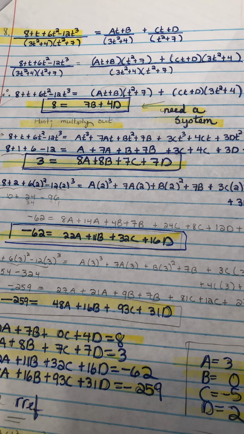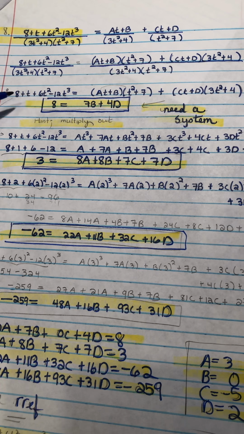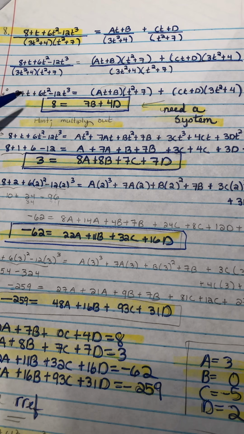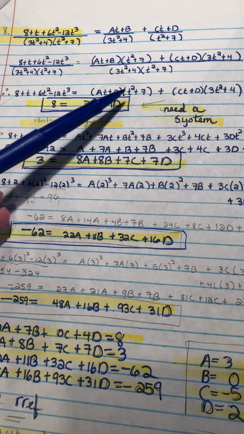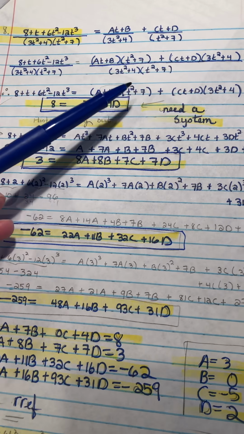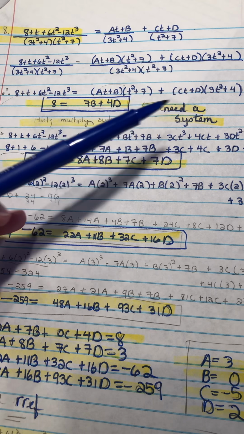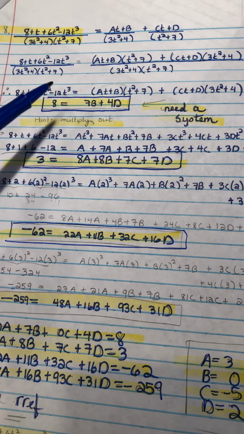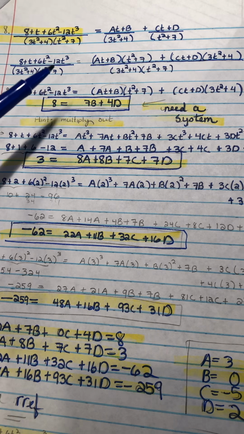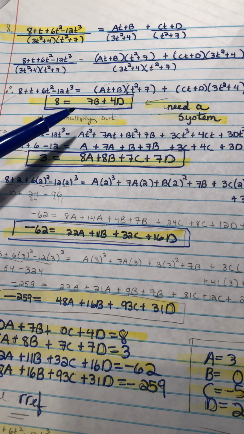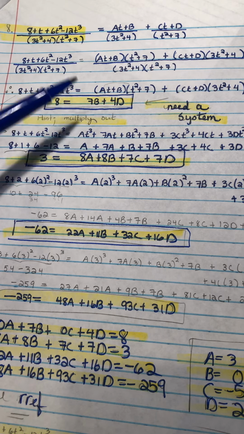Now, the cool thing about this problem, and the reason it's so complicated, is that when you look at this, there's not really one thing I should let t equal to knock all the letters out. I have 4 letters, A, B, C, and D. And so the best I can do is knock out 1 or 2 at a time.